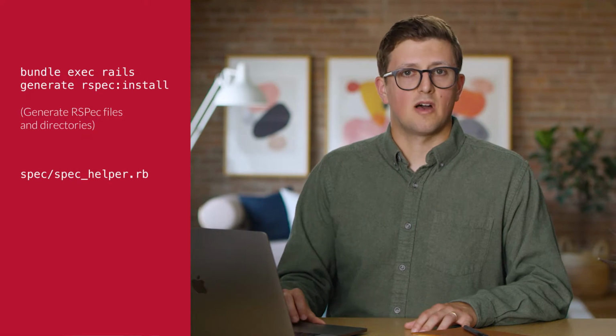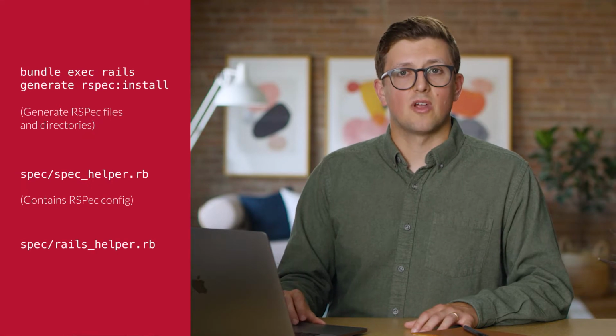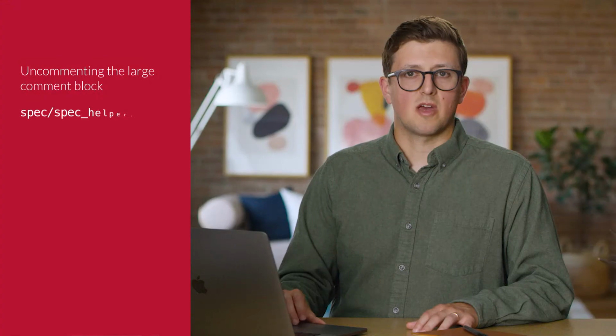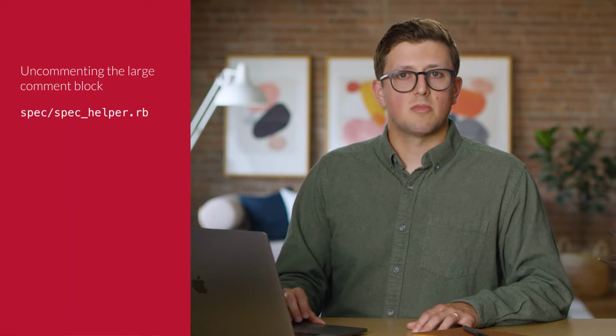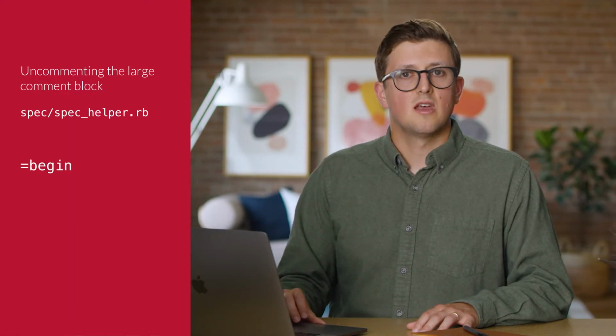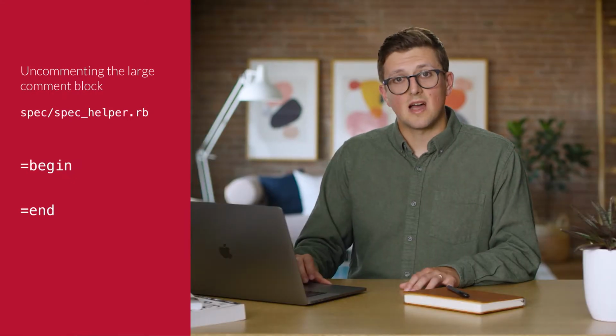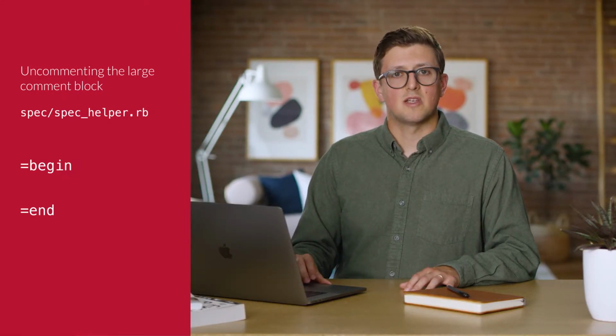Open the spec_helper file. This file contains the RSpec configuration. There's also another file at rails_helper, which has Rails-specific config for RSpec. We can configure RSpec by uncommenting the large comment block in spec_helper.rb. To uncomment the block, delete the line that starts with =begin and the line that starts with =end. This will activate all of the config that was commented out by default. We'll stick with the defaults here, but this section provides a lot of different options to configure RSpec's functionality. Different applications and teams will have configured RSpec differently and even added additional gems that modify RSpec's behavior.